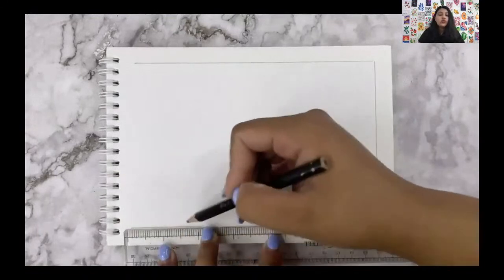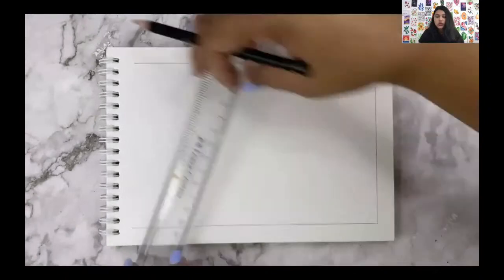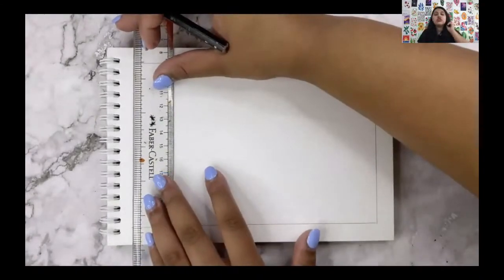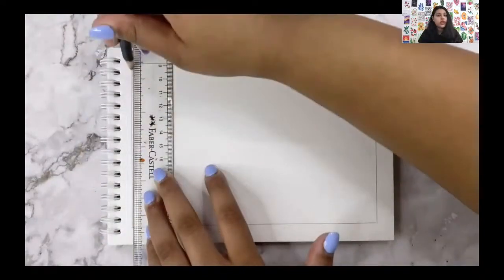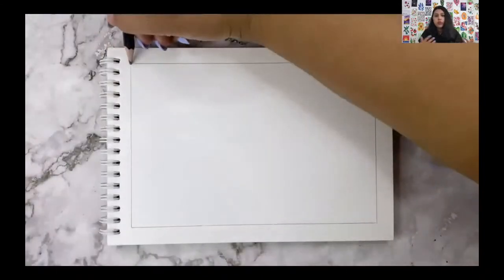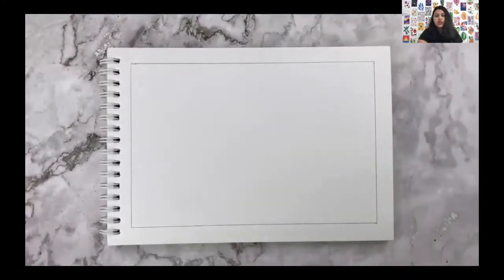Now, some of your drawing papers come with these margins already drawn. So if you have these margins or borders already drawn, don't worry about it. You don't have to do another border because you already have one. Now I'm going to wait here for a second, making sure all of you have finished with your borders, and then we can move on to the next step.